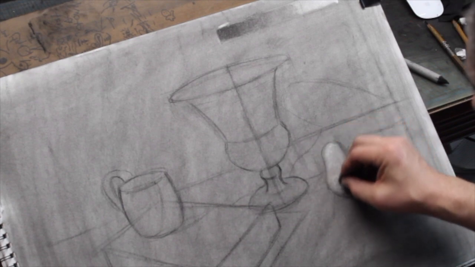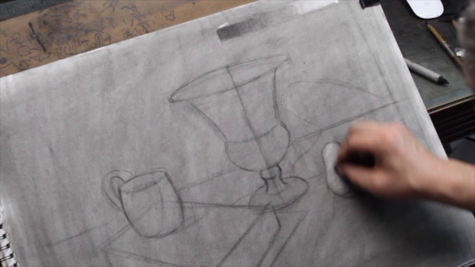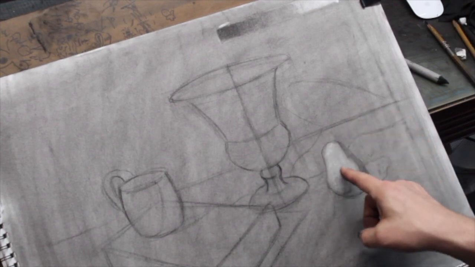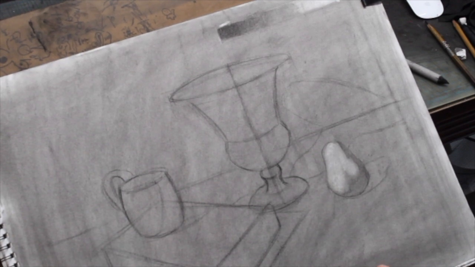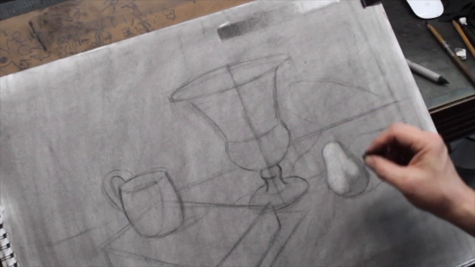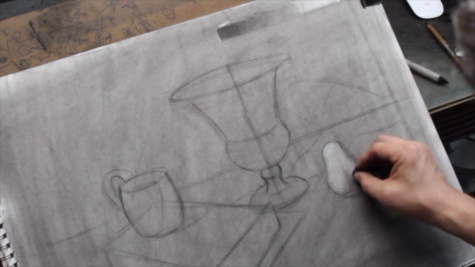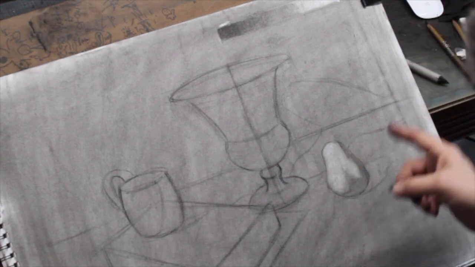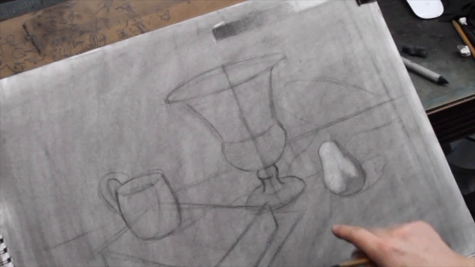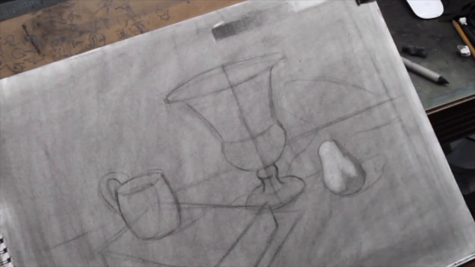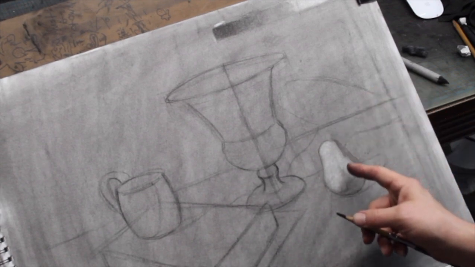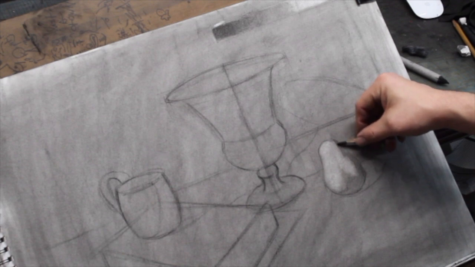I don't know if you can tell in the video, but the shadows now appear darker because they're next to this lighter value. Value is very, very, very relative. I don't know how dark one thing is until I compare it to something else. If I just shade without erasing, chances are I'll be thrown off by this gray paper and end up making my shadows too dark.